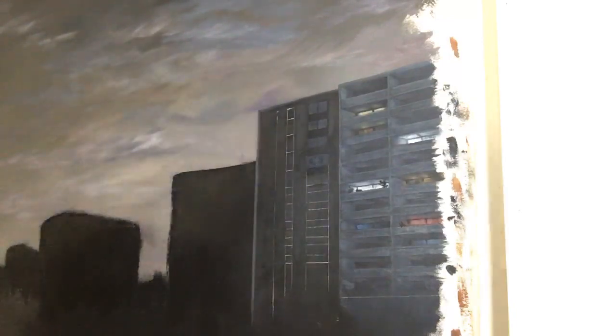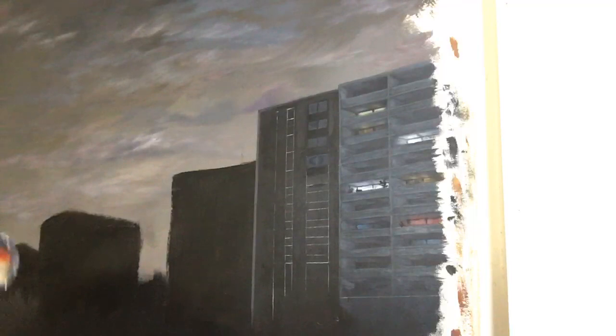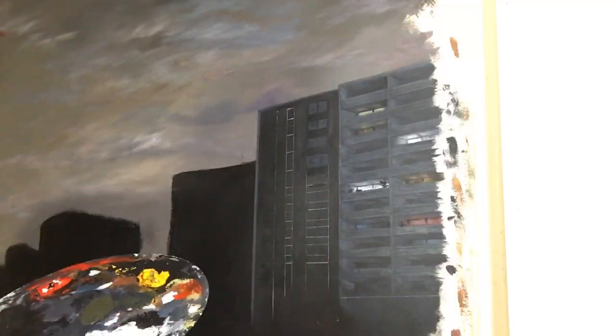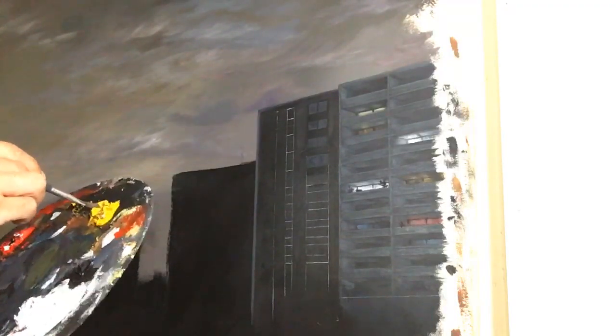All right. Now we'll make sure I didn't get any paint on my laptop, because that won't be the first time that's happened. And we'll get back to making this color, mixing this color.